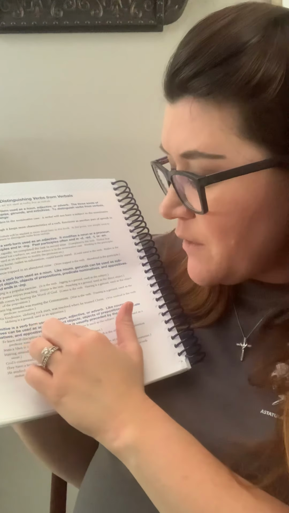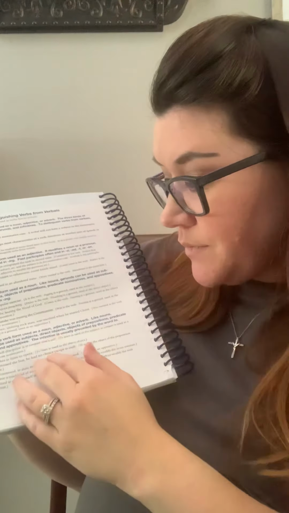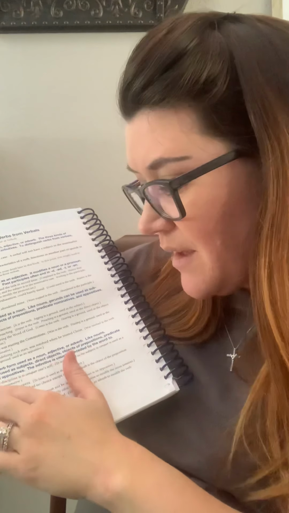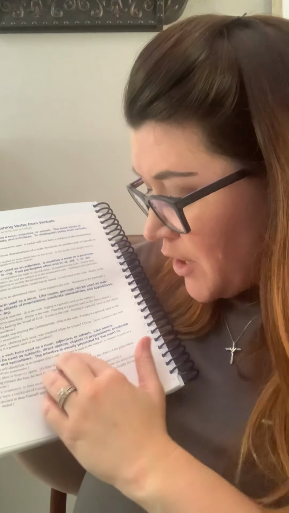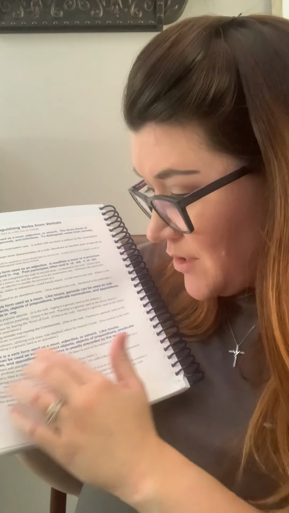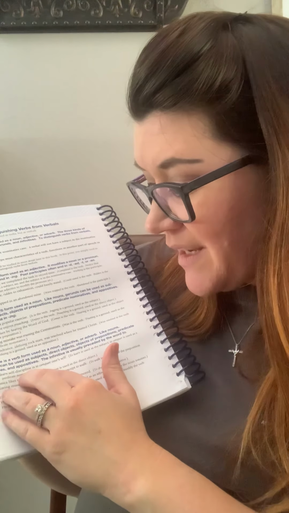An infinitive is a verb form used as a noun, an adjective, or an adverb. So these can be used as three different things. They can be used as a person, place, thing, or idea. They can be used to describe a person, place, thing, or idea. Or they can be used to describe a verb, which can get super confusing when you're trying to figure out what's a verb and what's an infinitive. All right, so "To learn self-discipline is to conquer oneself." "To learn" is used as the subject, and "to conquer" is used as the predicate nominative.